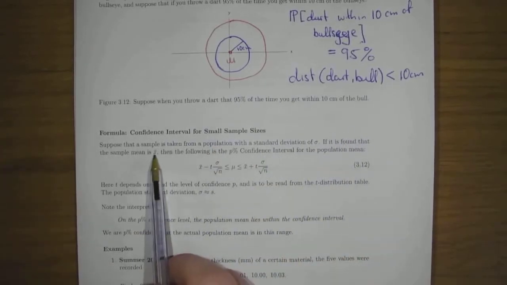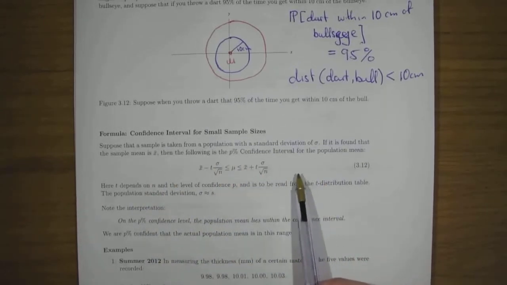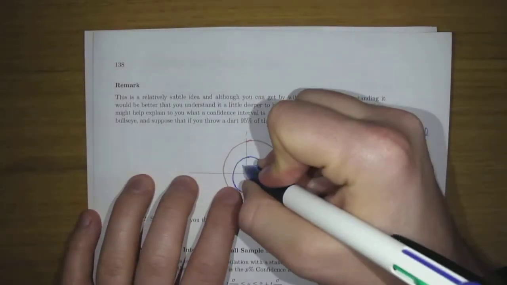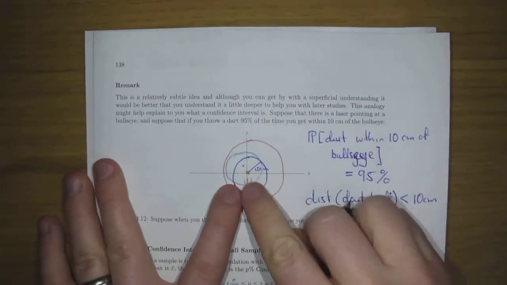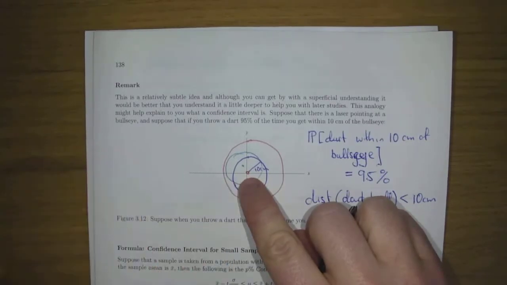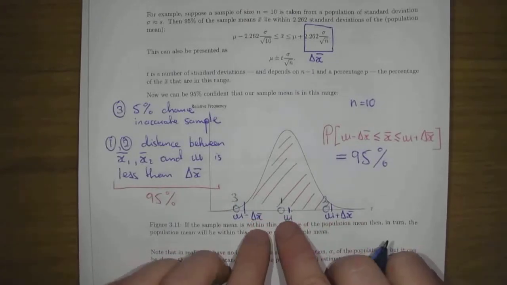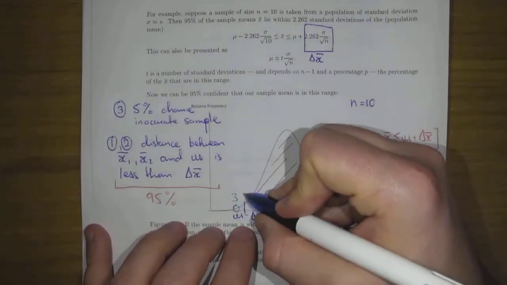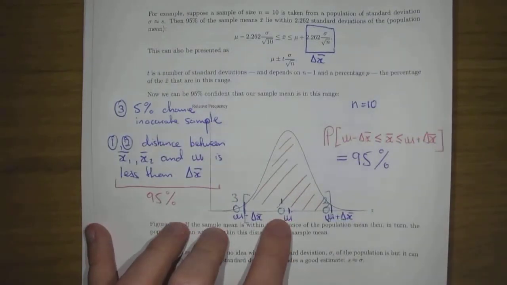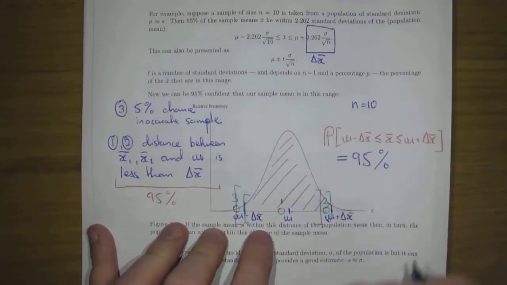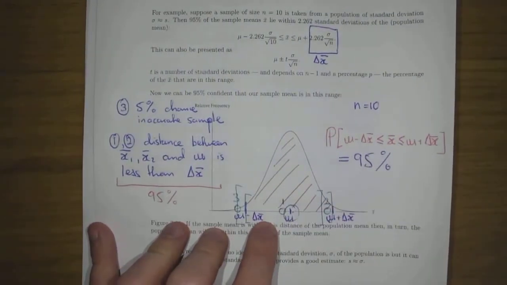If it is found that the sample mean is x bar, so that's like throwing the dart, then the following is what's called the p% confidence interval. Basically what you do here is, you don't even know where the bullseye is. So you throw the dart, you put a circle around the dart, and 95% of the time you catch the bull. Similar story here. Instead of putting this distance around the population mean, which you don't know, you do the sample, and you put those bars around the sample, and say 95% of the time you catch the population mean.